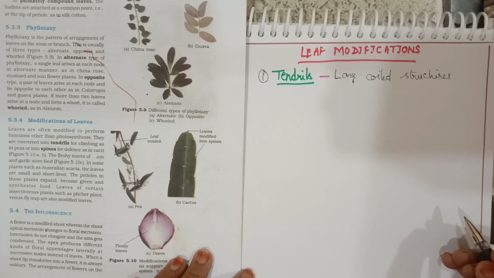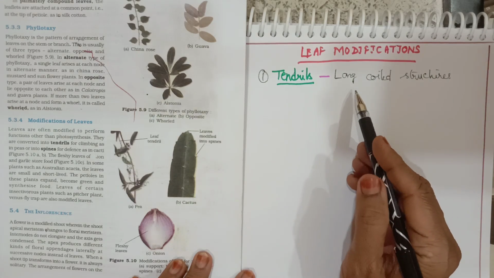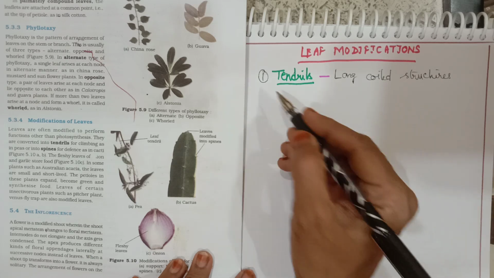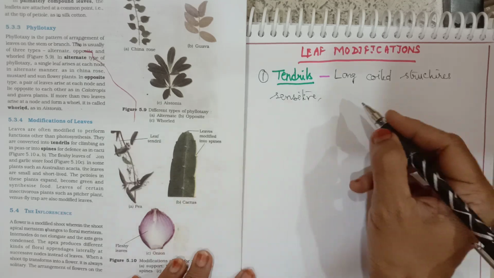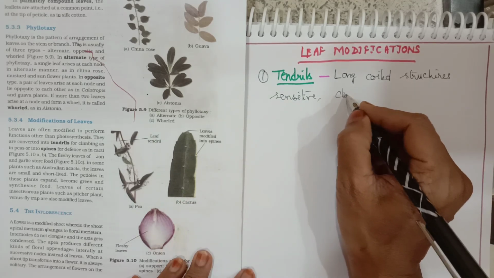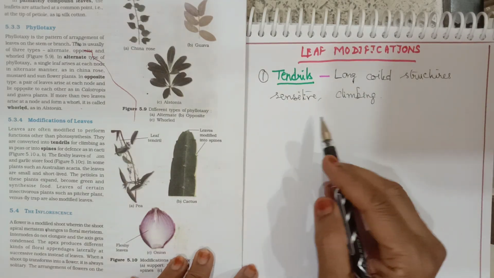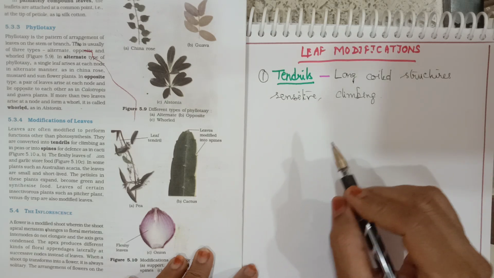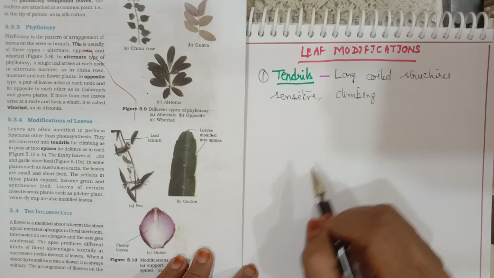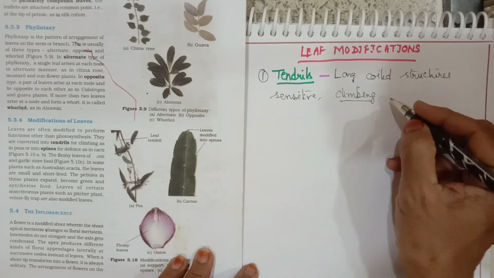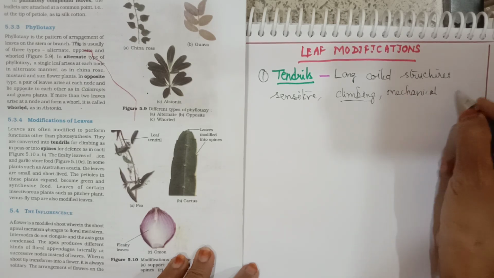So the first modification of the leaves is tendrils. Tendrils can be considered as long coiled structures, and these are sensitive structures. Sensitive means these are useful in climbing and they are sensitive to touch. When they get a support, they get attached to the support and coil around it and climb. That is the main purpose of a tendril. So they are useful in climbing. This function can be called a mechanical function.